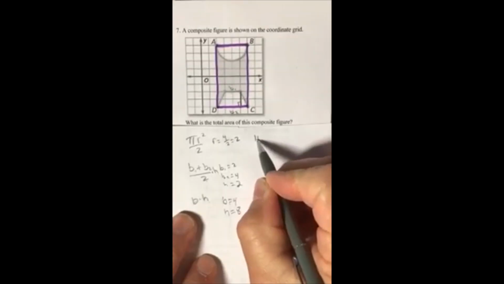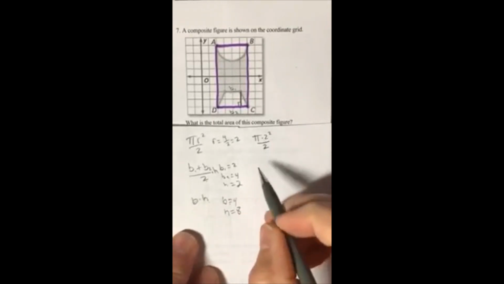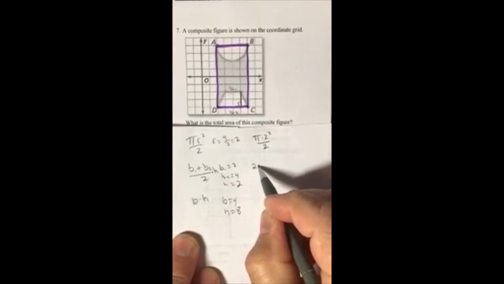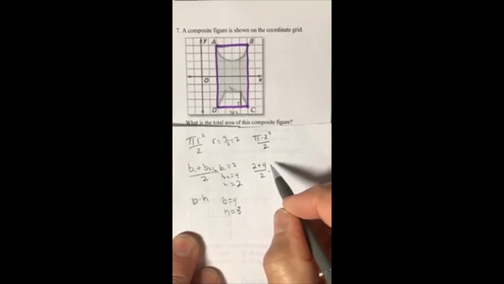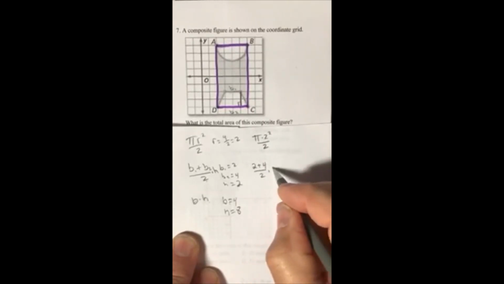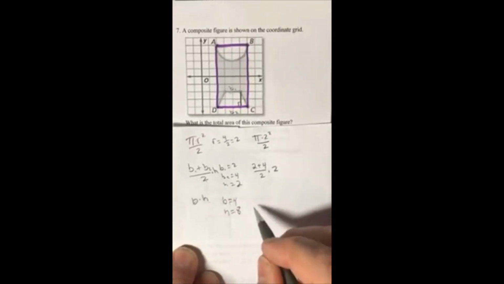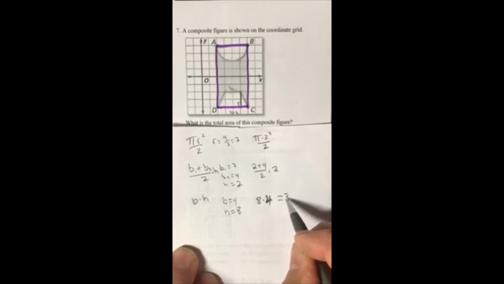All right, pi times 2 squared divided by 2 over here, and the trapezoid, which is 2 plus 4 divided by 2 times 2. That's the trapezoid. Add these, subtract from the rectangle. Well, I know that's 32.